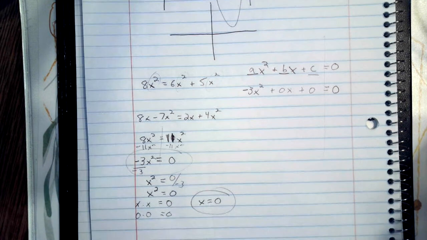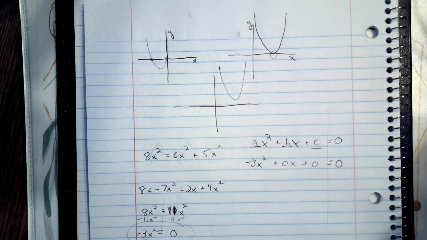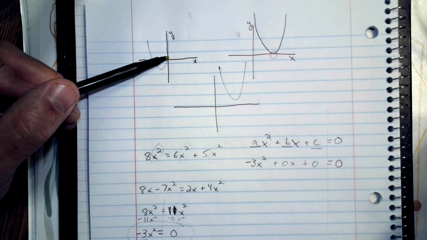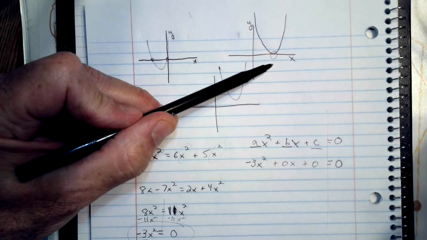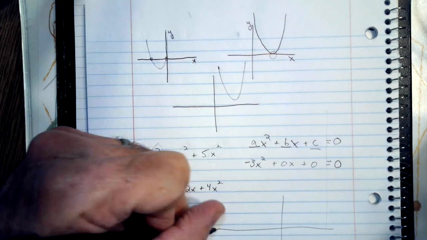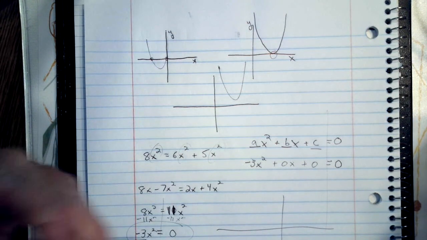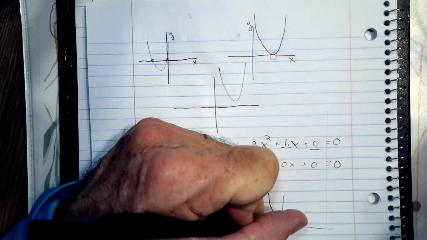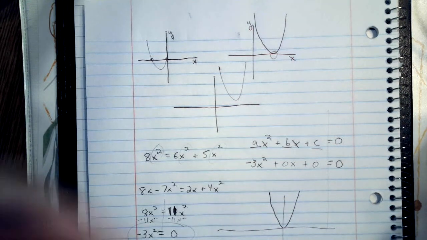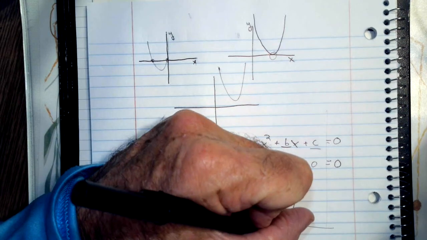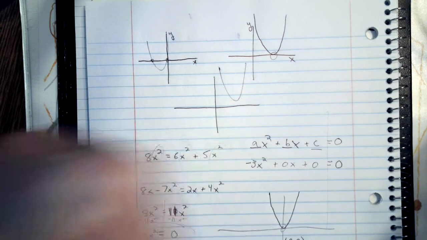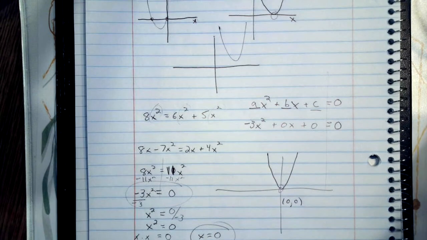So I go back to my pictures. What does this parabola look like? Well, does it have two solutions? No. Does it have no solutions? No, it has one solution. It must be this one. And what is that solution? Well, that is where y is equal to 0, x is equal to 0. So this parabola looks like that. And it crosses right there at the 0. So where y is equal to 0, it crosses at x equals 0. It's at the 0, 0 point. That's the solution to this thing.